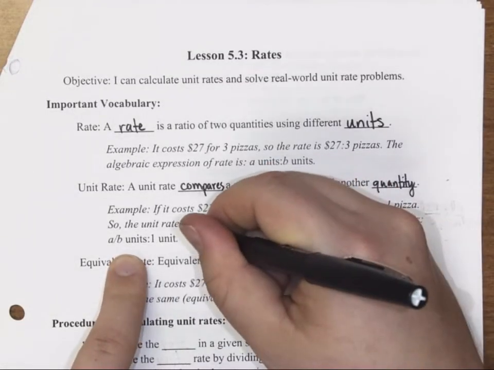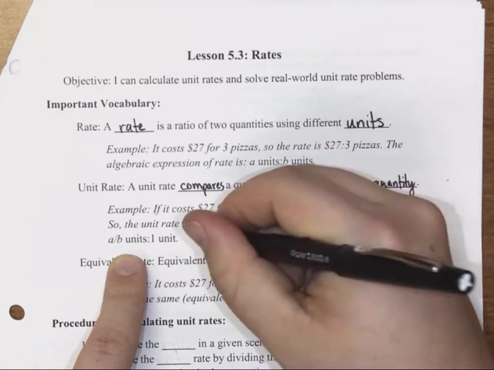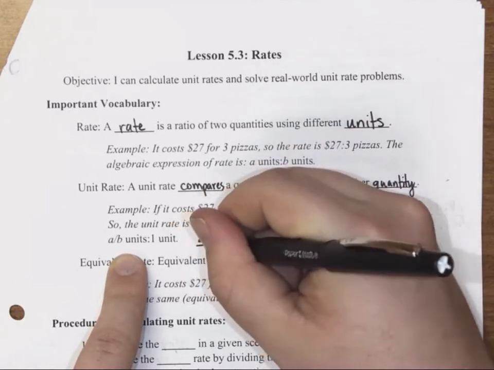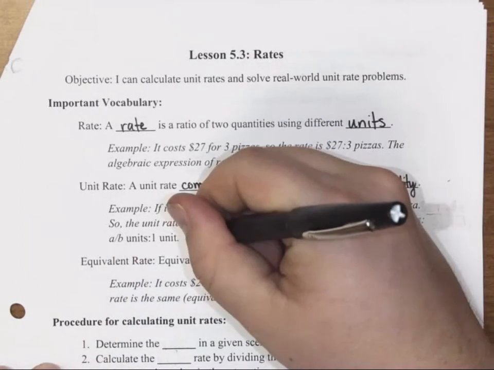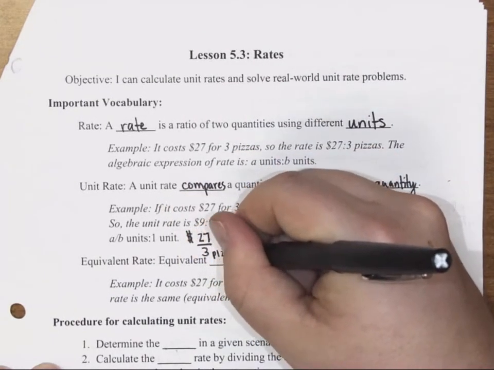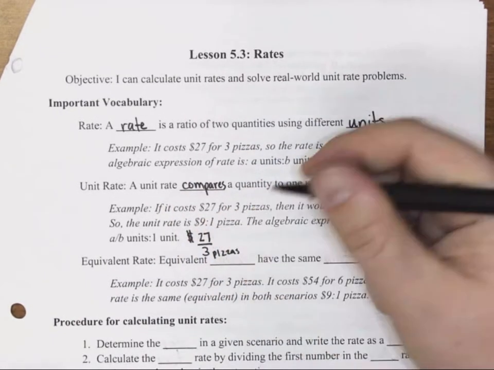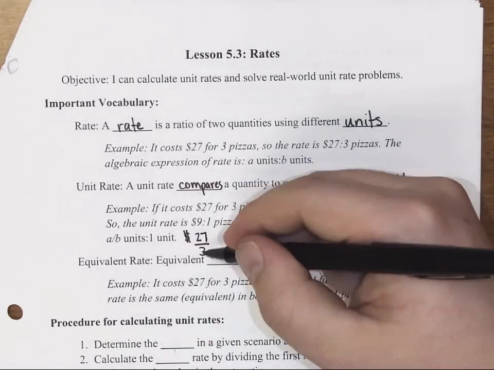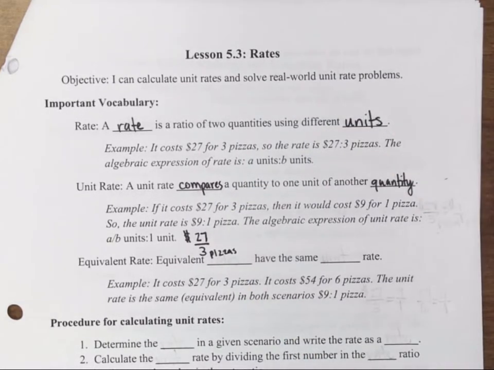So for example, if we have 27 over 3, so $27 for 3 pizzas, then that means, okay, what number goes into both? We're just making an equivalent ratio.